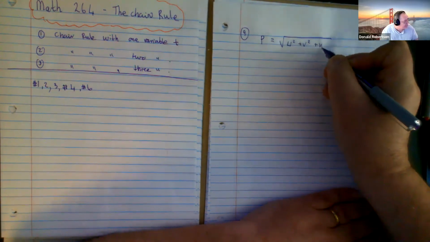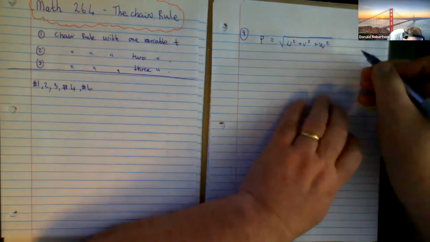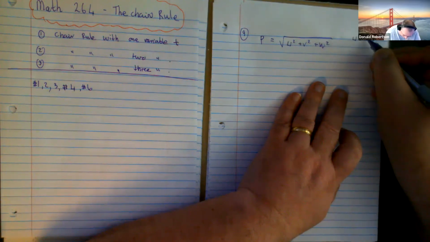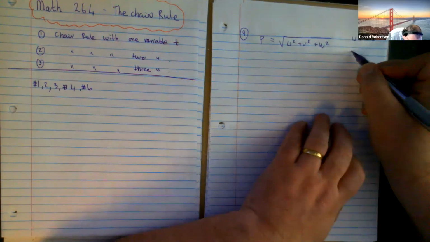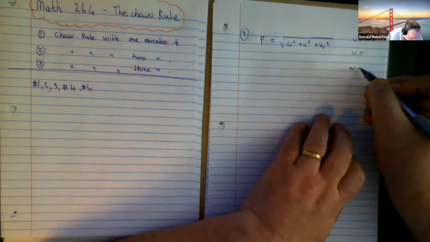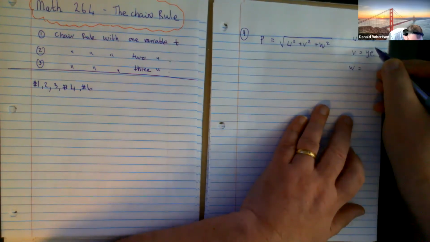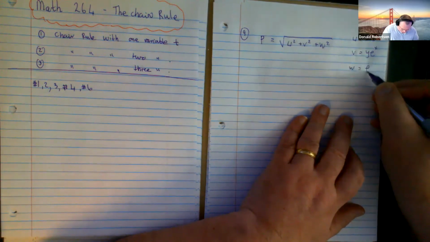So here's our function. U is going to be, it's almost like they switched places. The U, the V, and the W are in terms of X, Y, and Z, or X and Y in this case. That's kind of weird.